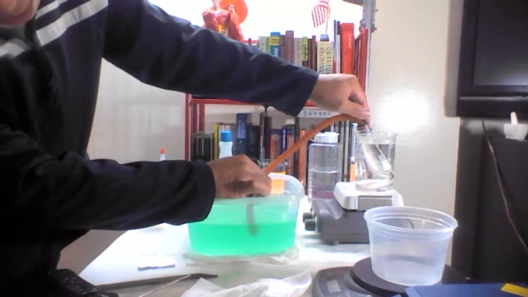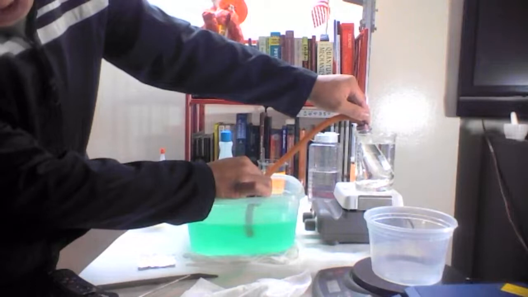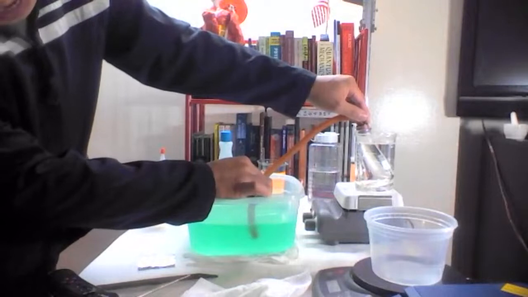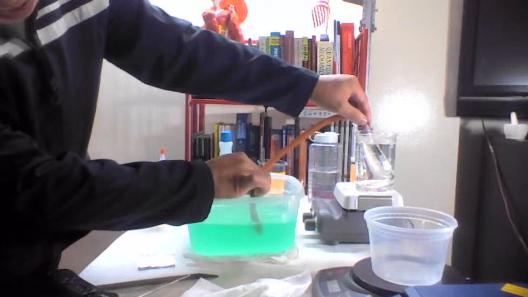When the bubbling stops, that means that the volume of the air has reached its maximum. So that's the volume of the air at a temperature of 95 degrees Celsius, which is the temperature we set that water to.